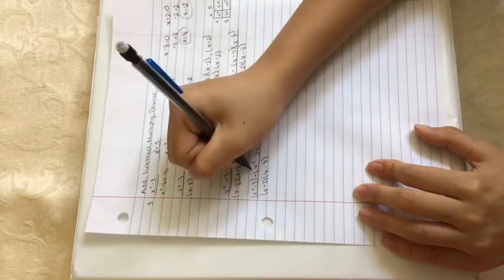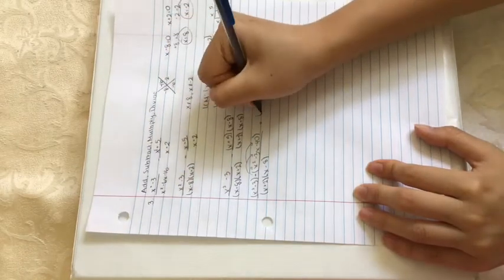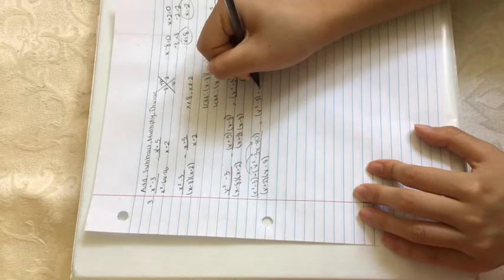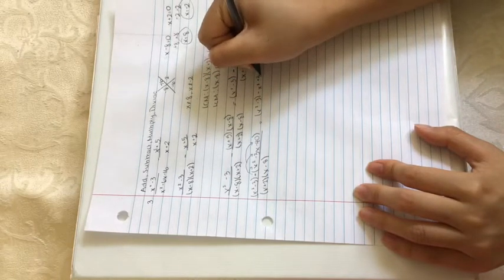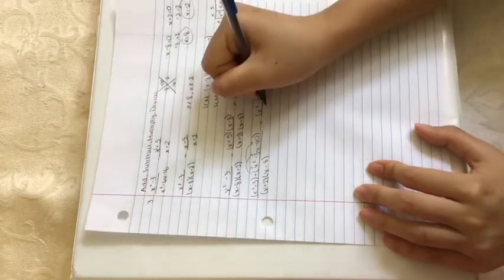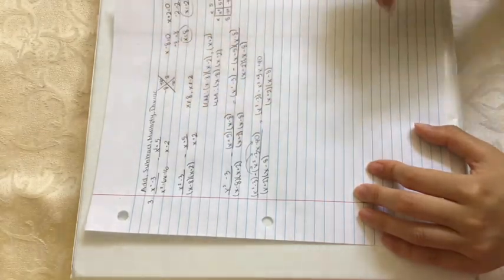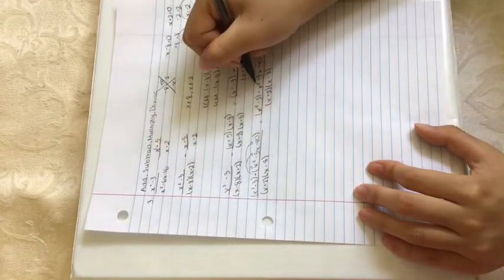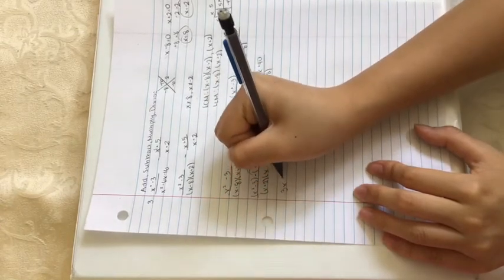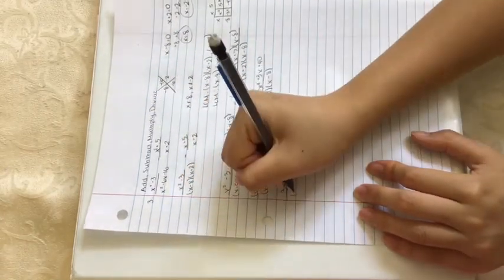Now I'm making sure I distribute the negative sign to the other terms in the parentheses. This means that x squared is going to be negative x squared, negative 3x is going to be positive 3x, and negative 40 is going to be positive 40. Now I'm going to add and subtract the like terms, so I can get rid of the x squared and the negative x squared because they cancel each other out. After adding and subtracting the numerator, I should get 3x plus 37 over x plus 2 and x minus 8.